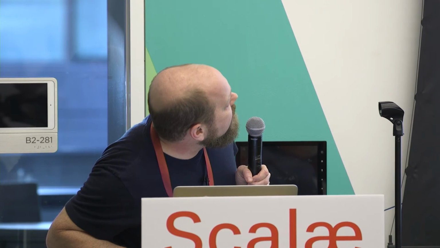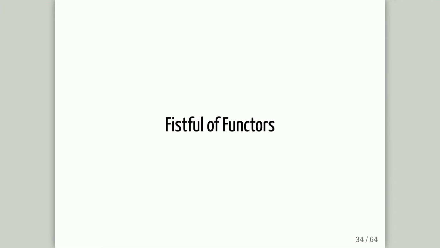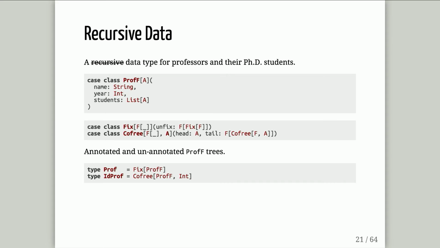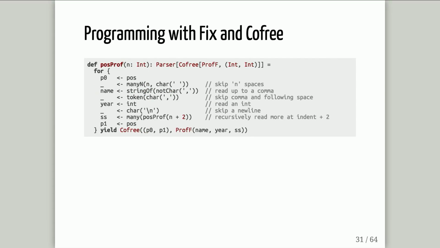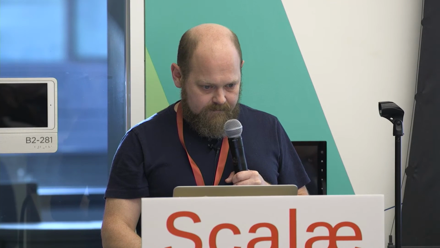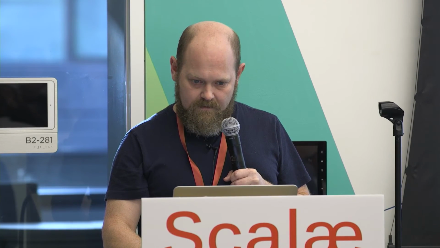Unfix, yeah, so if we go back to the definition of fix, where is that? Sorry, it's way back here. Okay, so unfix just gets the member out. That's all it does. Okay, where are we? Insert a tree.